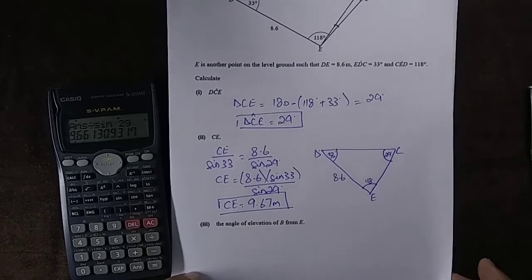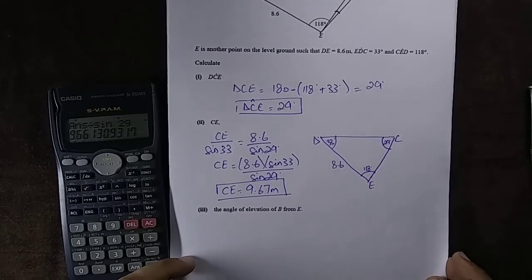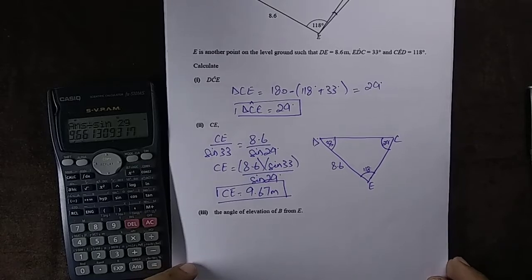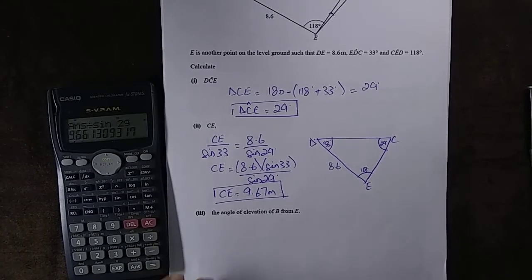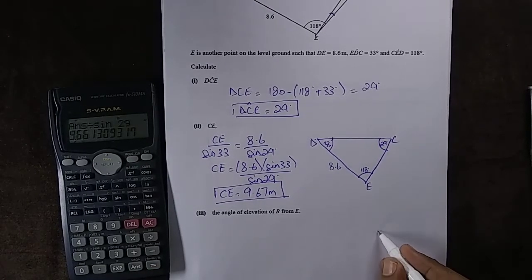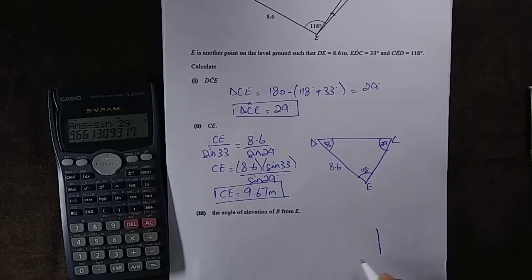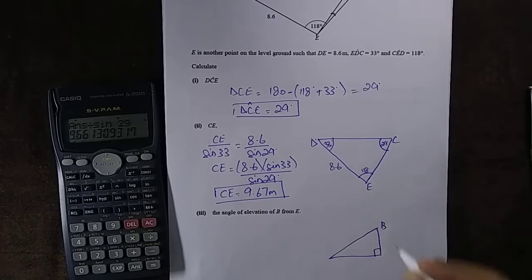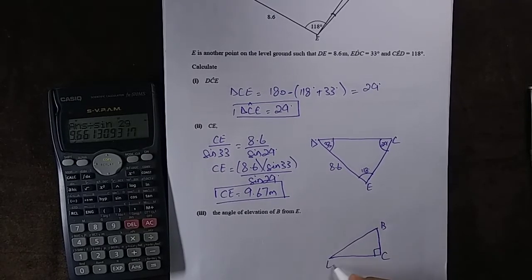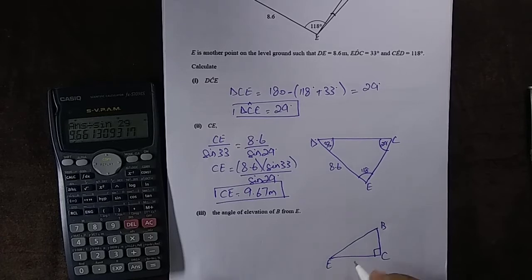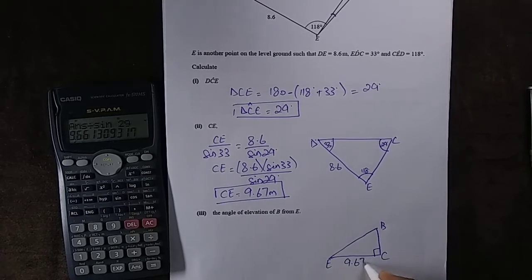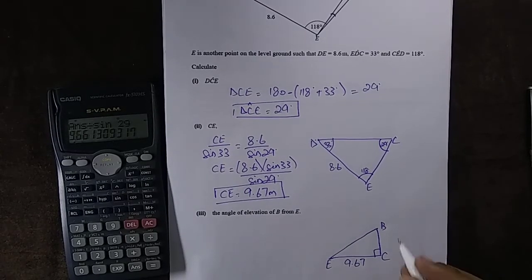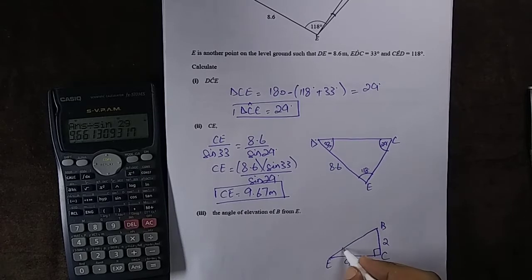If I may draw the triangle separately, the triangle formed would be of this nature, having BC as the perpendicular and E on the level ground. CE we have calculated as 9.67 and BC is given as 2 units, and we need to find this angle.